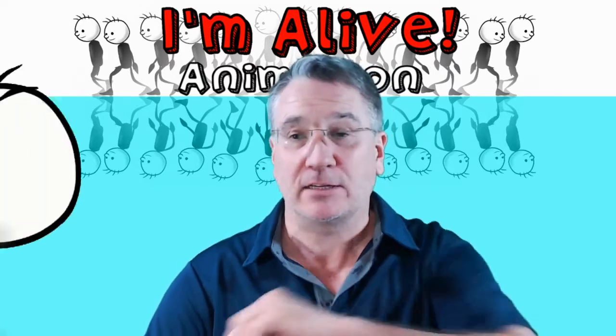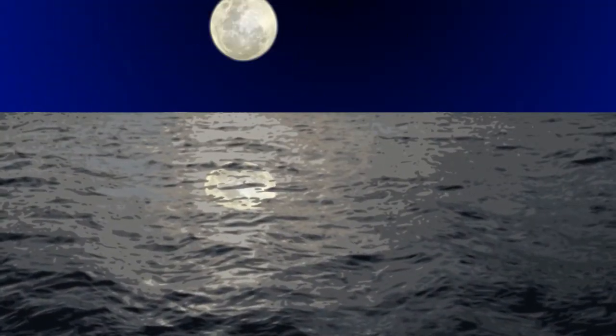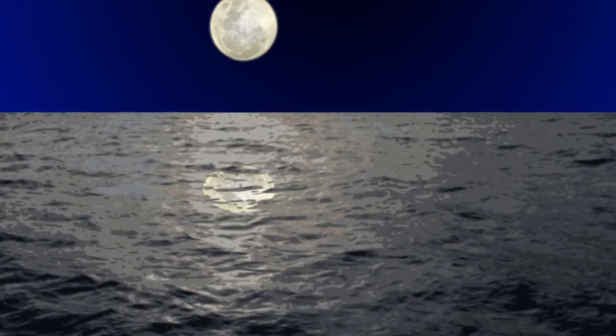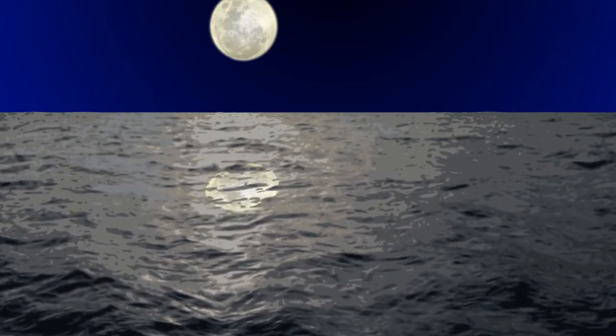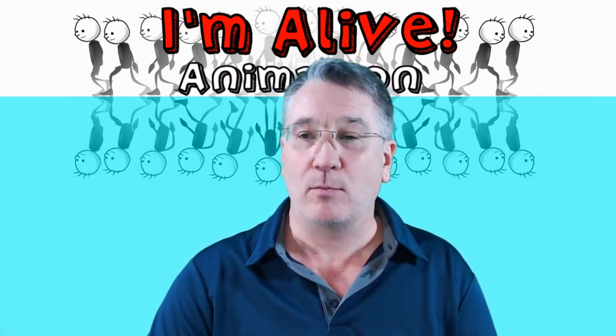So here's an example. This is what I'm going to be showing you how to do. You'll see on this particular video the waves are bigger at the front and then they get smaller as they go to the back. So we're going to look at how to do that. We're going to switch to Moho, and I'll show you how to start that from scratch.